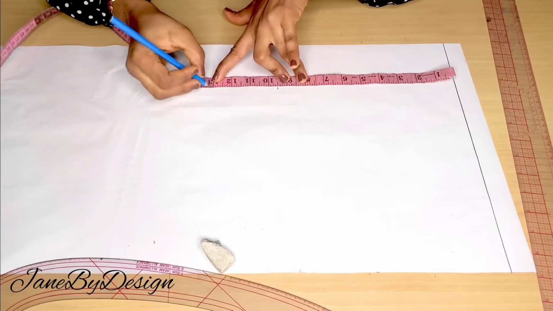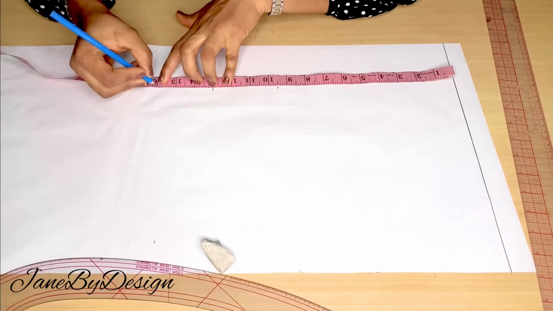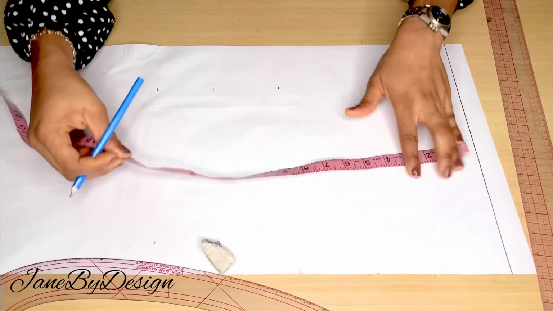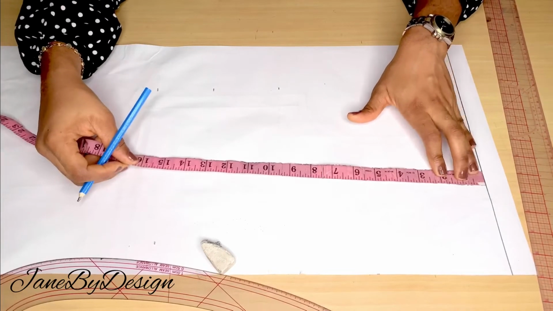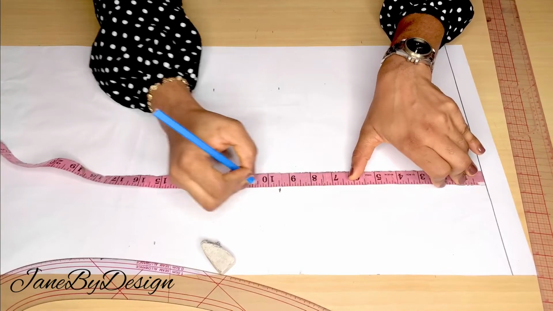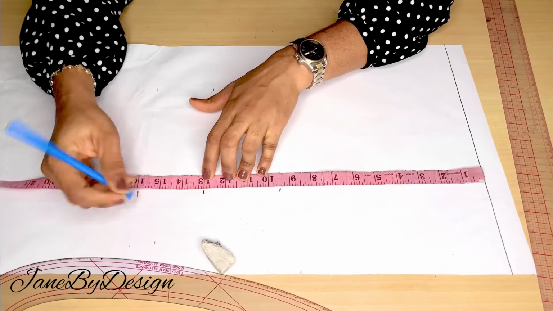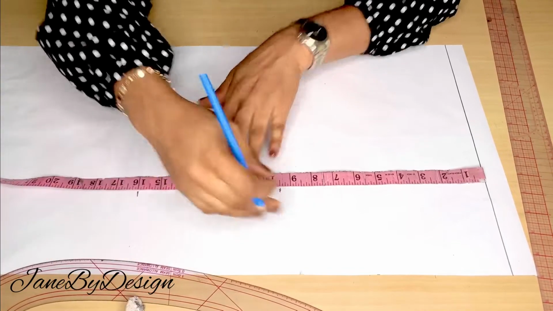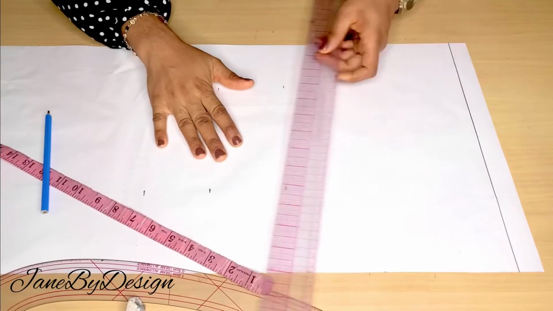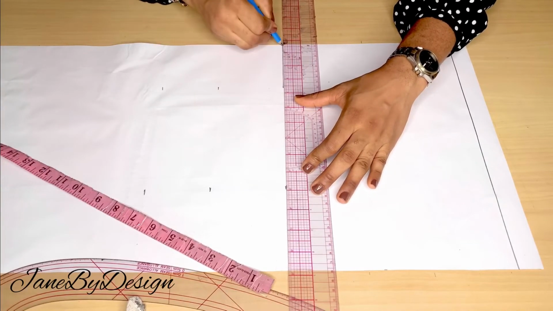Now you can see at the top of my paper I have a straight line running across. That is the shoulder line. Now from the shoulder line, I will come down by 9.5, depending on what your measurement is. So I'm going to be placing my bust point, my under bust line, my waistline, and I'll also place my hip line.